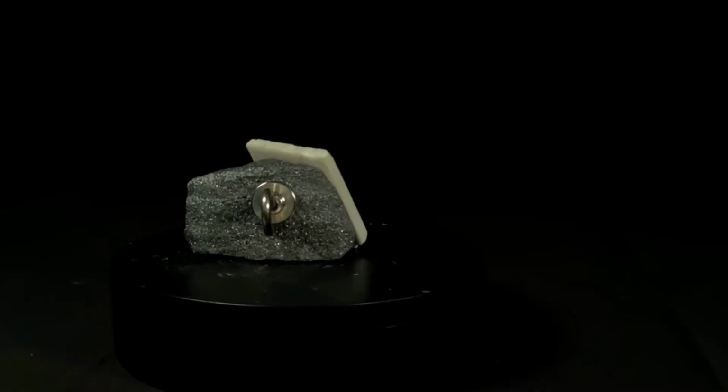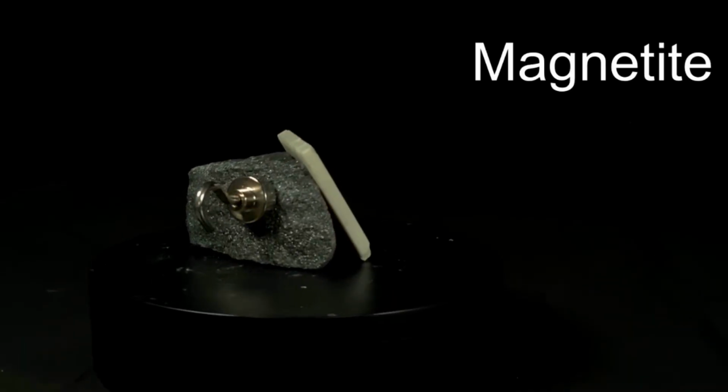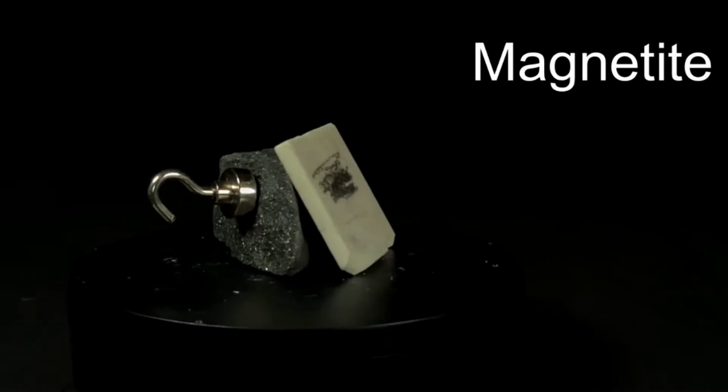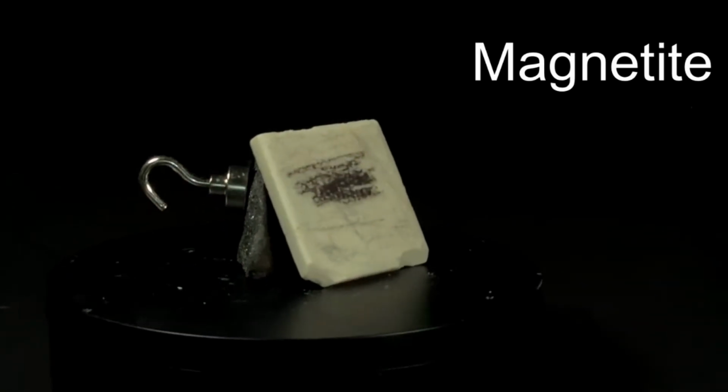The 3rd mineral we're going to look at is magnetite. And just by listening to the name, magnetite, you know this mineral is magnetic. So that's why in our picture, in the video, you'll see there's a magnet sticking right to it. It also has a very dark black streak. That's going to be important to see as well.